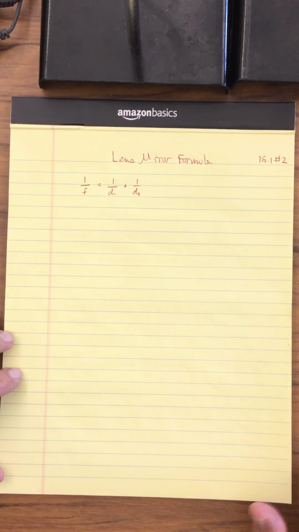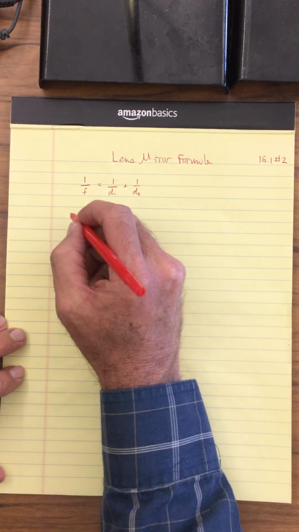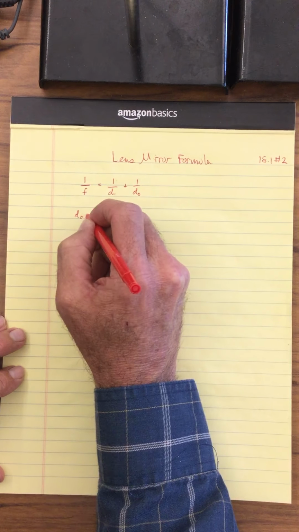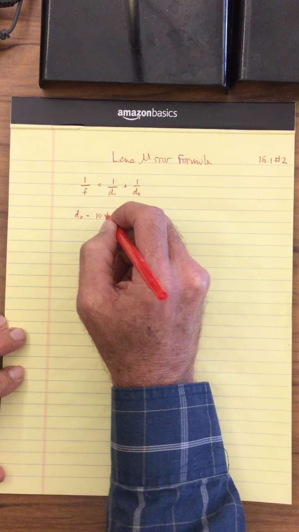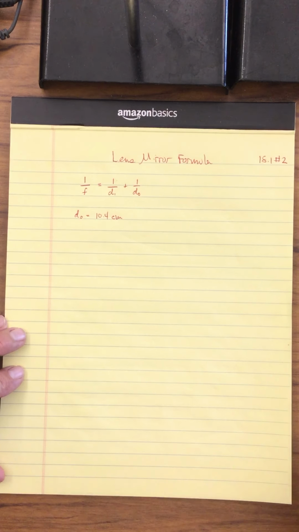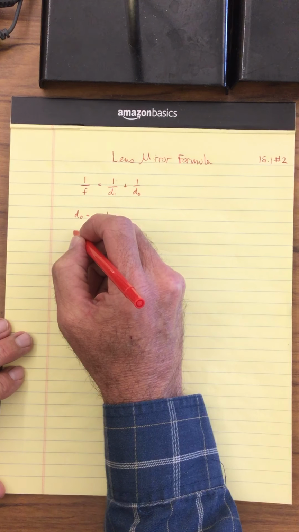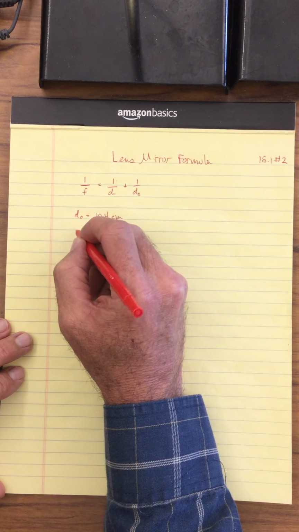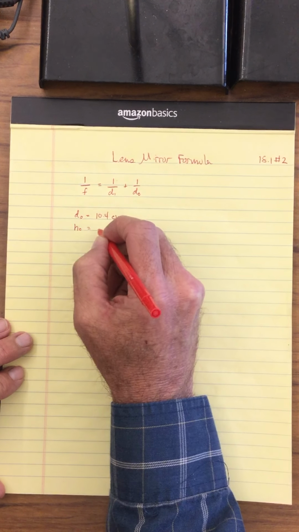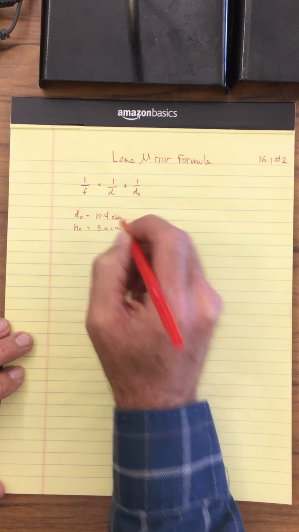So imagine a scenario where you're given the distance of the object is equal to 10.4 centimeters. You're given the height of the object is going to be 3.0 centimeters.